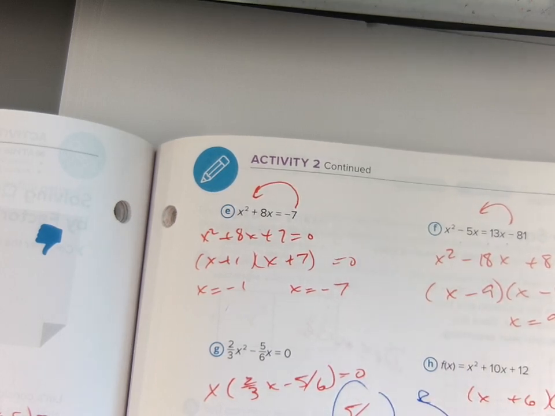This one I used 6 and 2, but this one I don't think actually even factors, because 6 and 2 makes 12, but does not make 10. So this one does not factor.